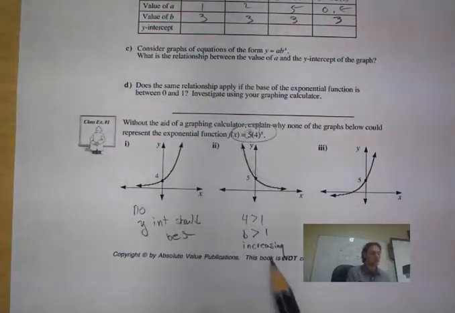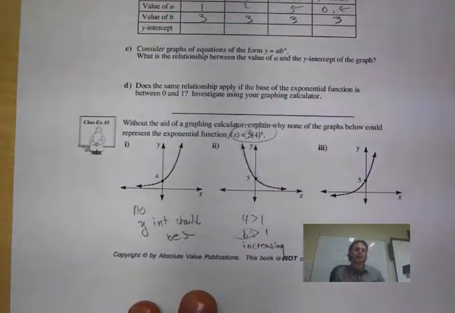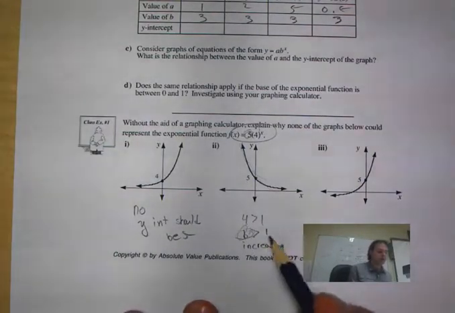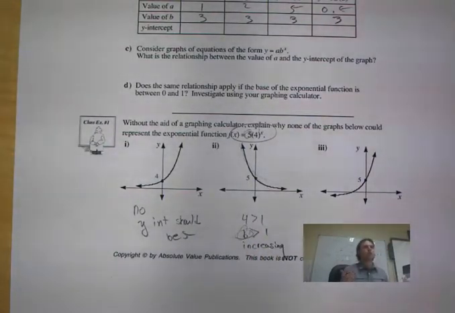So every time b is greater than 1, it is increasing. My graph goes up. Every time it is less than 1, but it has to be greater than 0, it's going to go down, okay? The closer it is to 1, because it's 1 to the power of x, if b is 1, it's a straight line, because 1 to the power of 1,000 is 1, it's a straight line, okay?